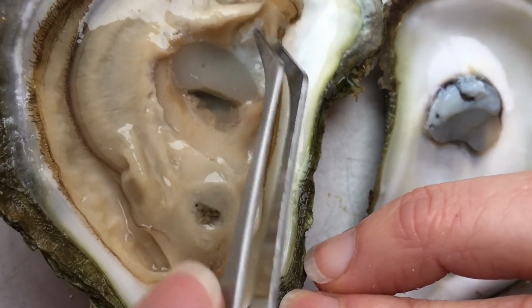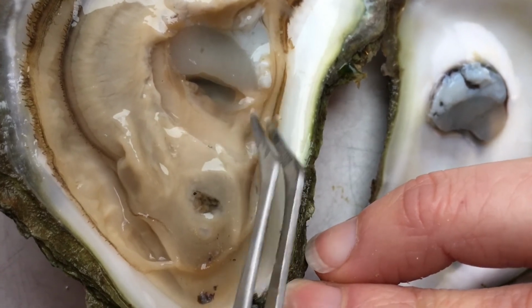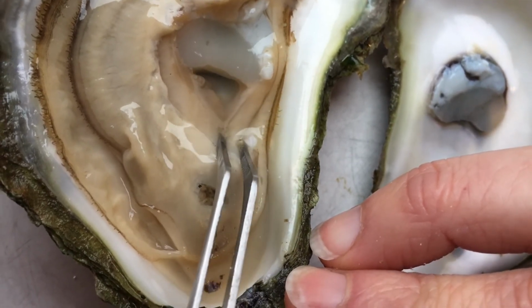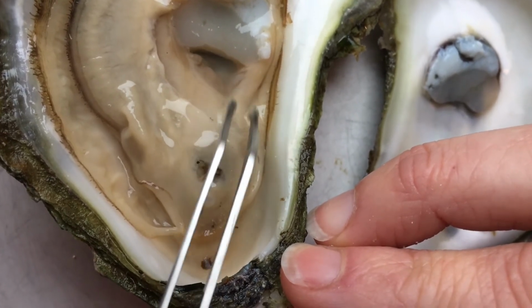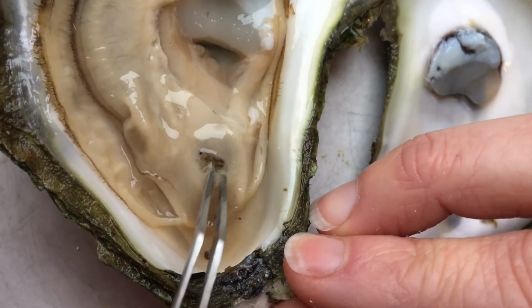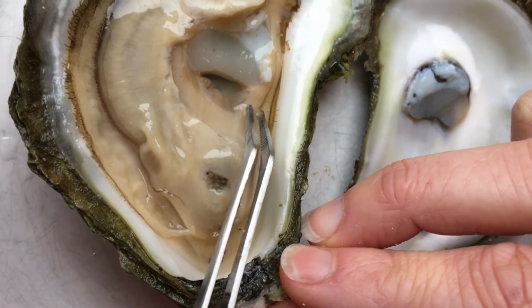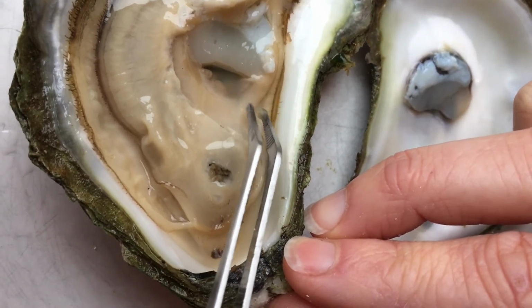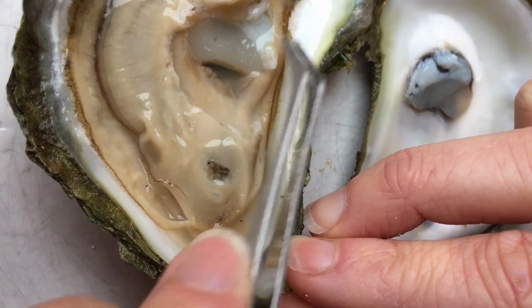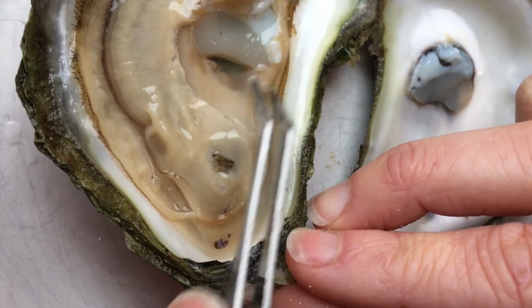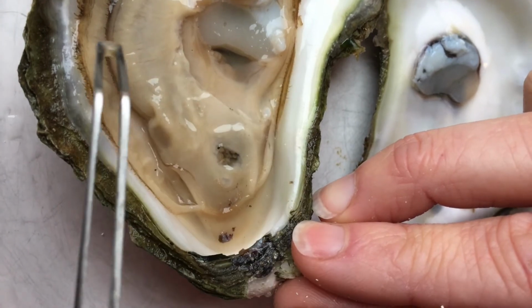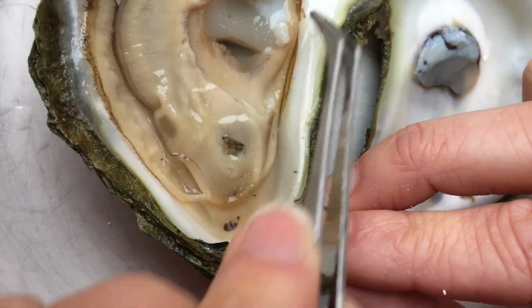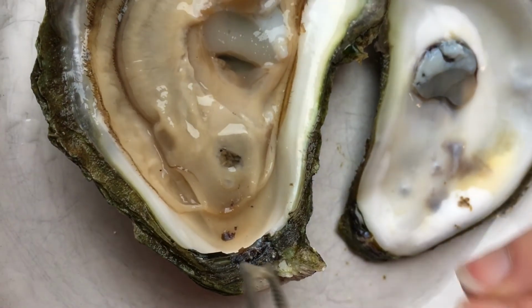But the rectum should be right in this area here. I can put my tweezers along it, so you can see this is the line from that stomach. And this is where the oyster would expel any water and dispose of anything that it's filtering, again, through that mouth and then out the rectum down there.